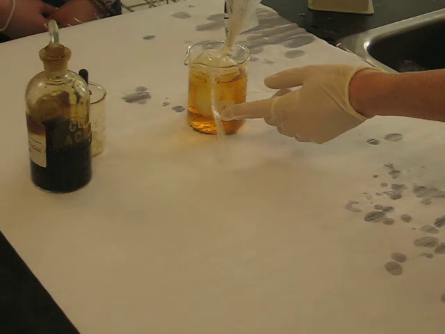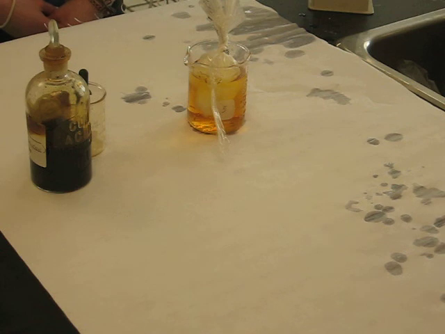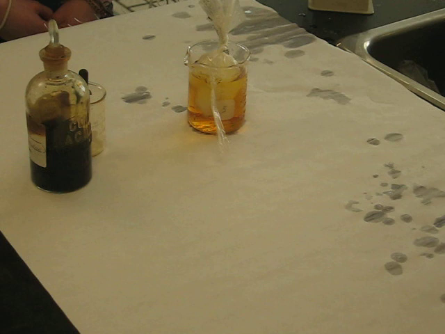And iodine is really tiny molecules. Inside of the bag is starch. If you remember, if iodine is able to reach starch, something's going to happen. The starch turns black. Right. The iodine and starch react together and turn black. So we're going to see what happens in this case.